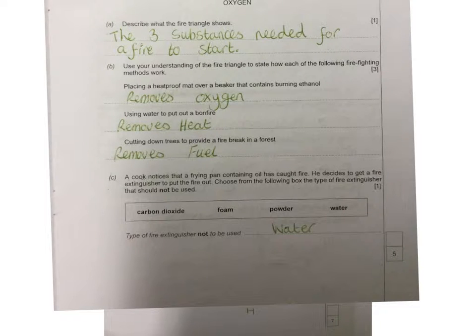A cook notices that a frying pan containing oil has caught fire. He decides to get the fire extinguisher to put out the fire. Choose from the following box the type of fire extinguisher that should not be used. Water should never be used near a fire containing oil or an electrical fire.